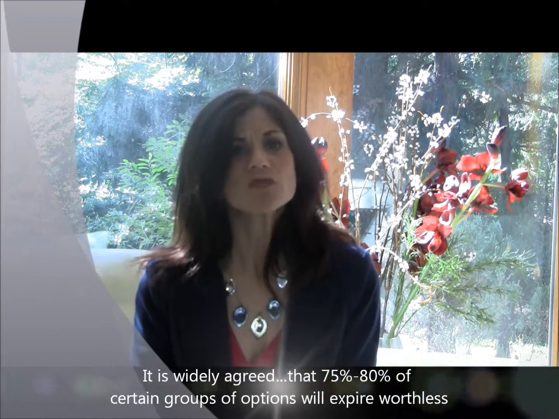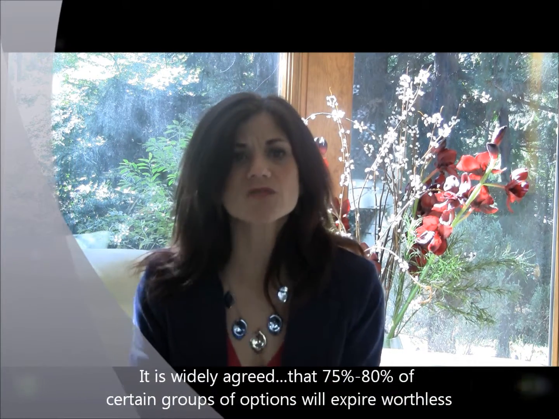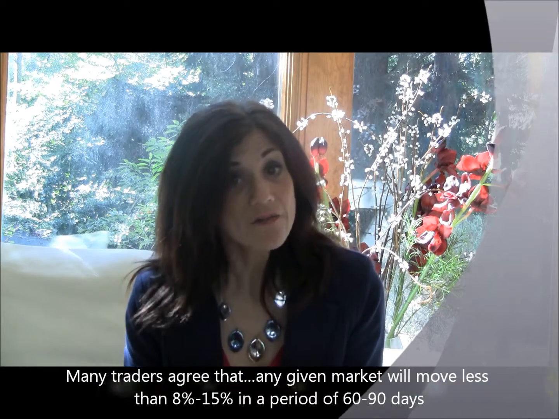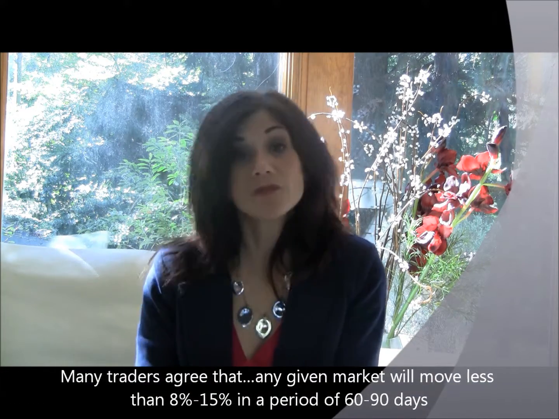It is widely agreed by most options traders that 75 to 80% of certain groups of options will expire worthless. These are typically out-of-the-money options, options with strike prices ranging 8 to 15% away from the current level of the underlying market, which are typically trading 60 to 90 days from expiration. This is a very important point. Let's say that again, using a different angle. Many traders agree that historically, any given market will 75 or 80% of the time move less than 8 to 15% during 60 to 90 days.